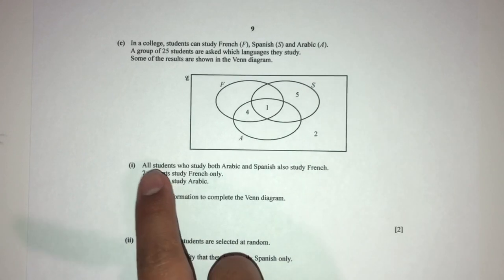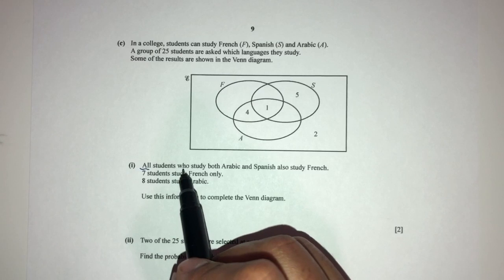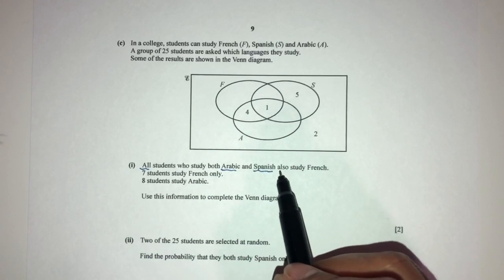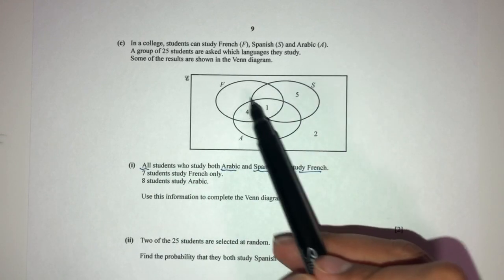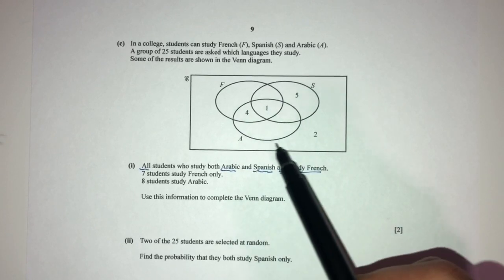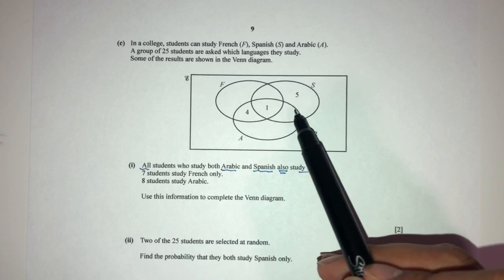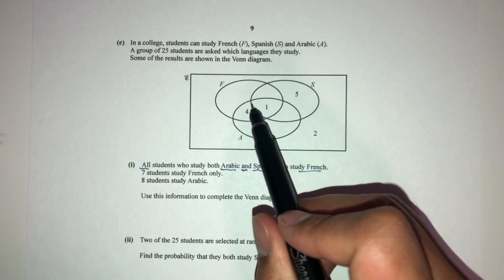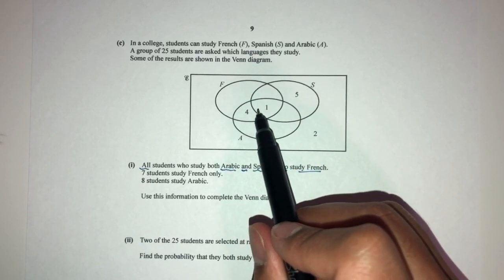Now, all the students who study both Arabic and Spanish also study French. So everyone who studies Arabic and Spanish, that set, also studies French.